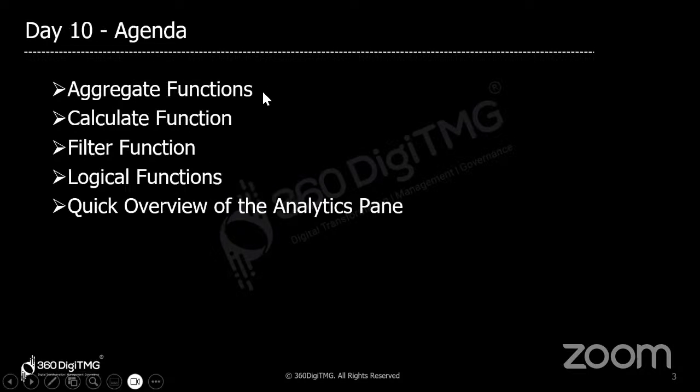Today, I will talk about the aggregate functions that we can create using the DAX language. There is something called the CALCULATE function. We'll see its purpose with a couple of examples. Filter function, I will try to give you an overview of that. And we will talk about logical functions, again with one example. And then I will give you a quick overview of the analytics pane, which we have not yet explored. So this is what we will cover and wind up the training.